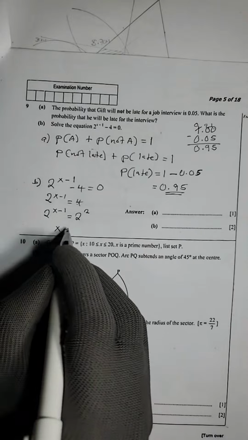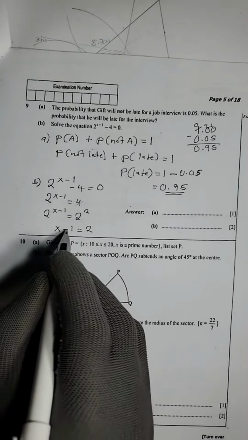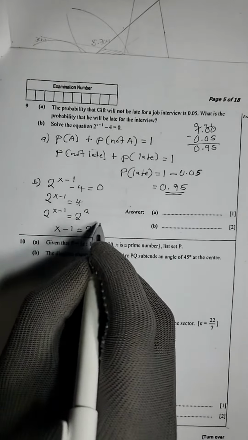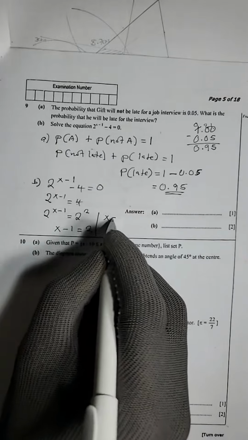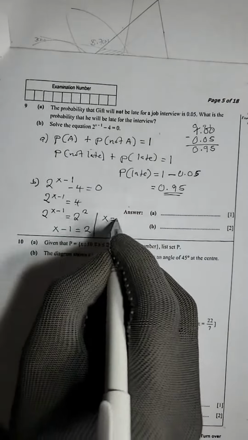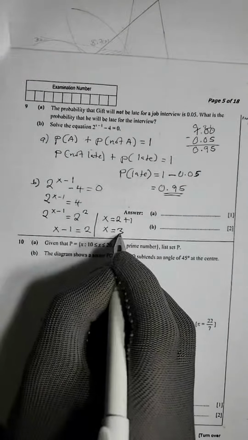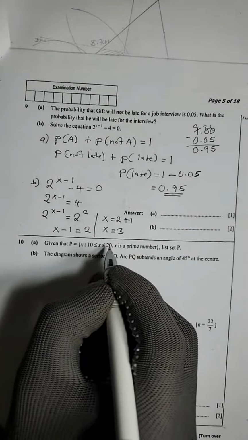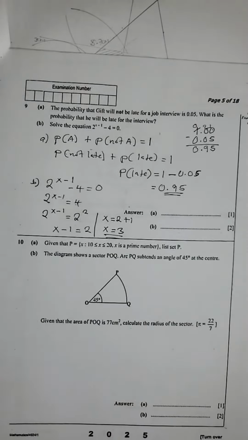So x minus 1 is equal to 2. For x, this will cross the equals sign, and it will be x is equal to 2 plus 1. So x is equal to 3. And this is the answer.